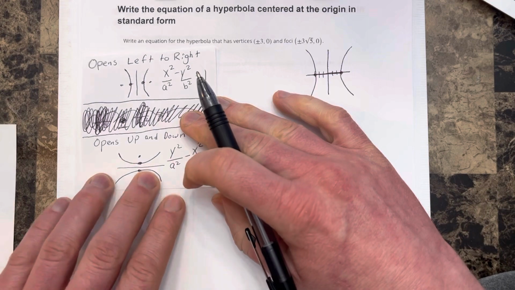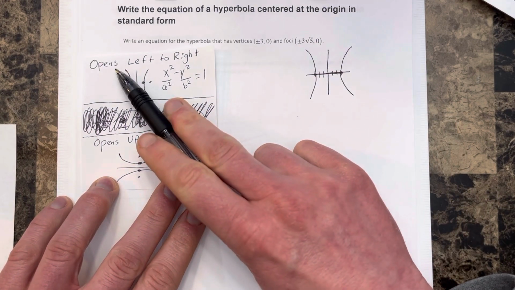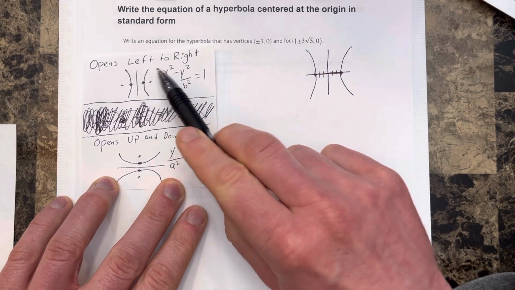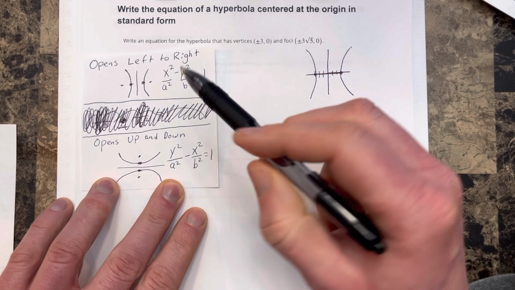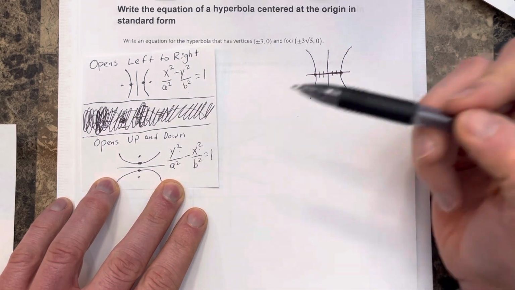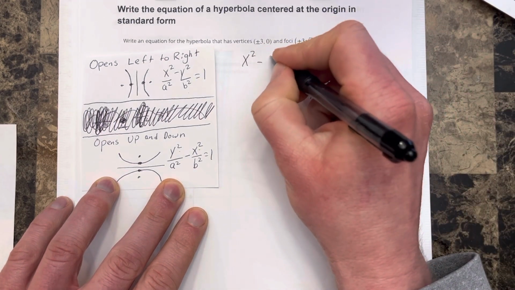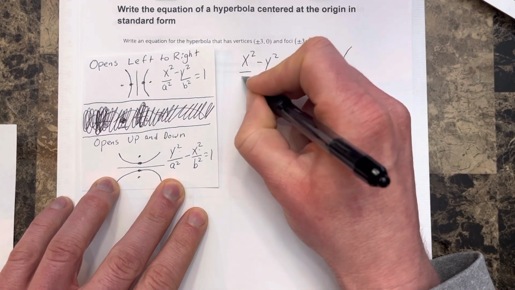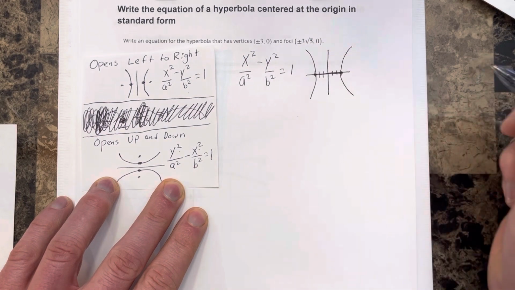Now I have some information written down about which type of equation we need when we're opening left and right. So when we open left and right, it's always x squared over a squared minus y squared over b squared. And if it's opening up and down, then the x squared and y squared are flopped. So we're going to be using x squared over a squared minus y squared over b squared is equal to 1.